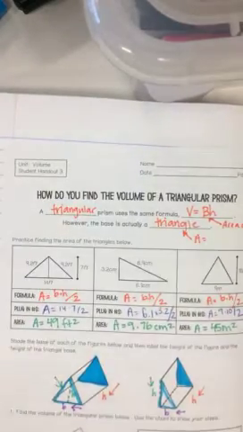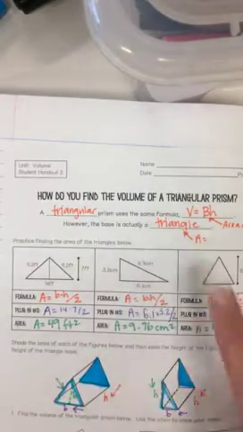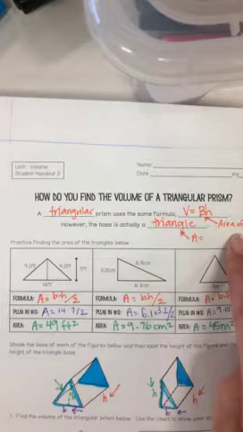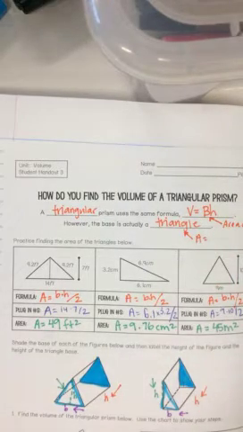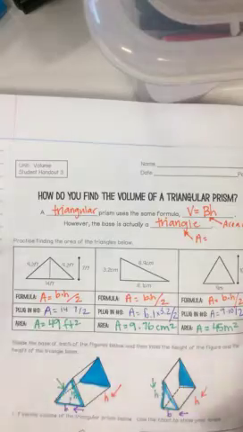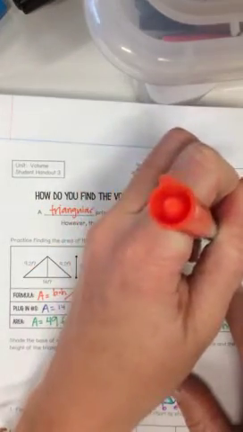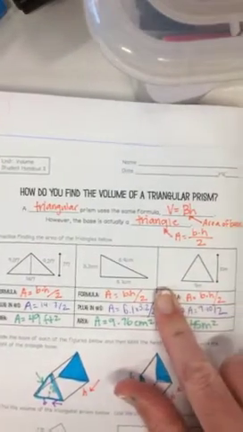So in order for us to begin, a triangular prism uses the same formula: volume equals the area of the base times the height. However, because the base is actually a triangle, instead of finding the area by multiplying the base times height, we need to find the area of base times height, then divide it by 2. So that part's going to be really important.